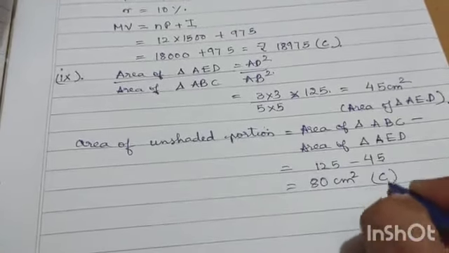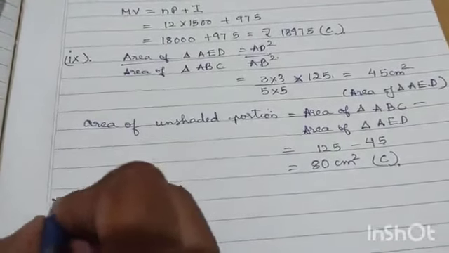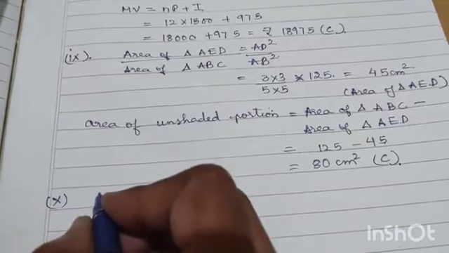That is option number C. Then the last sum, MCQ.